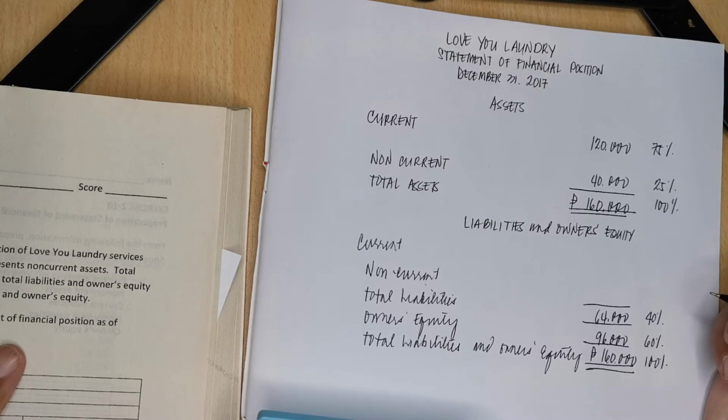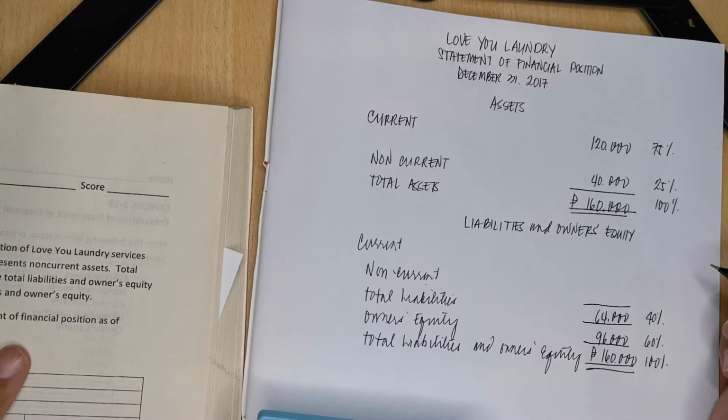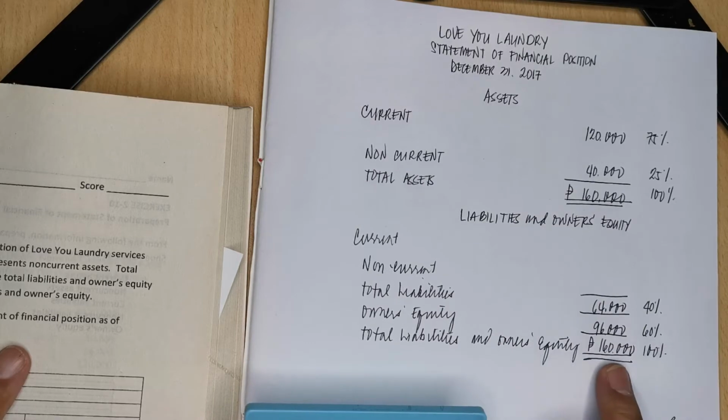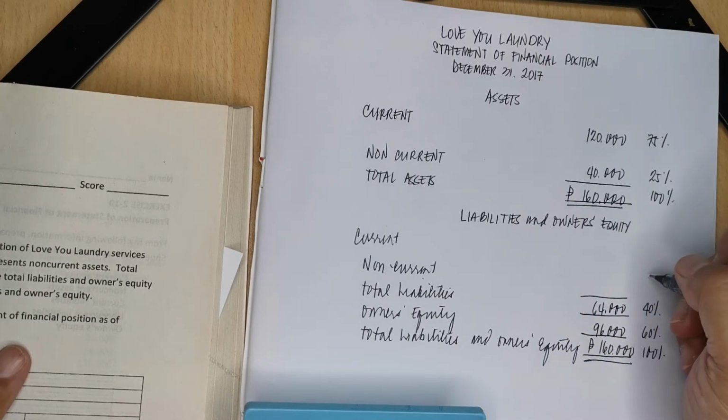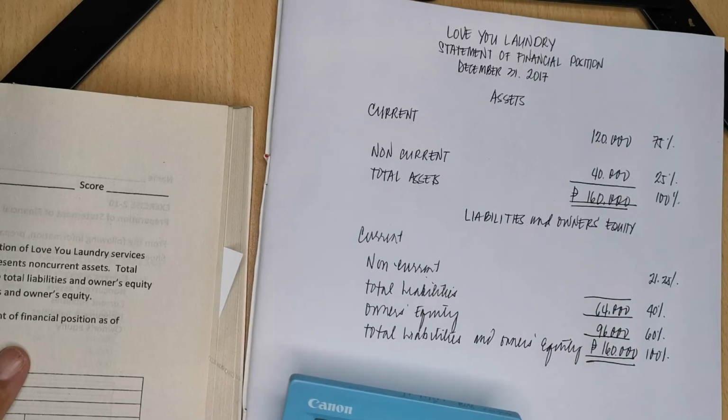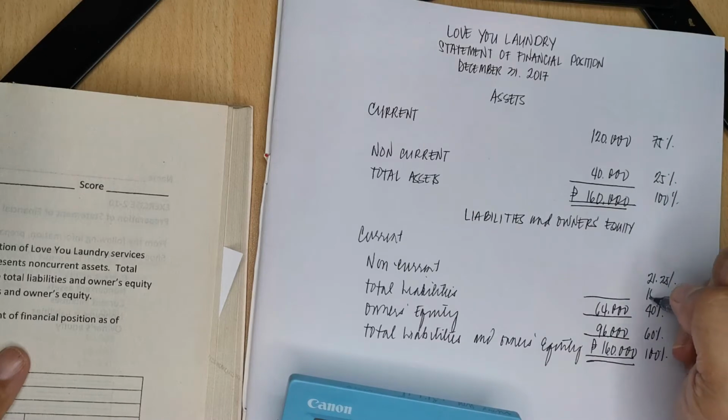Total liabilities on the other hand represents 40% of total, while current liabilities is 21.25 of total liabilities. So if this is 21.25, so magkano yung isa? So 40 less 21.25, 18.75.